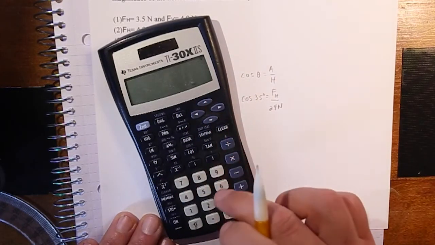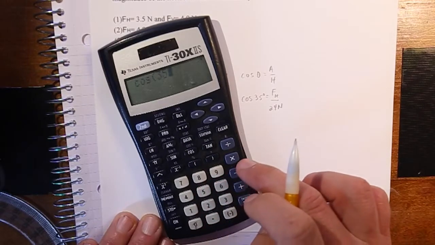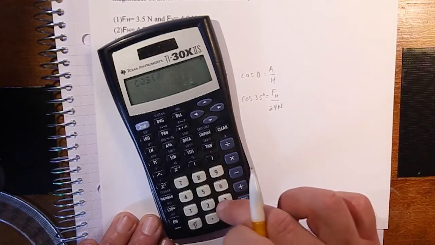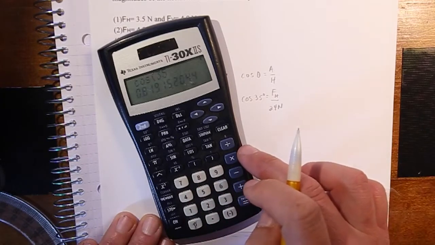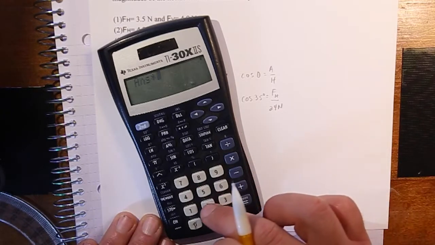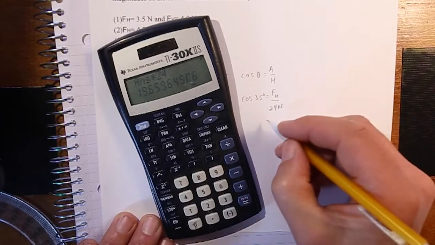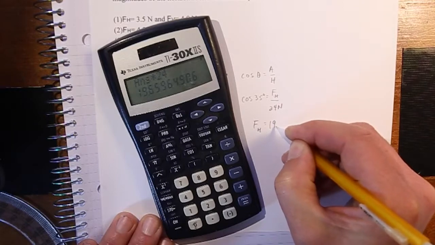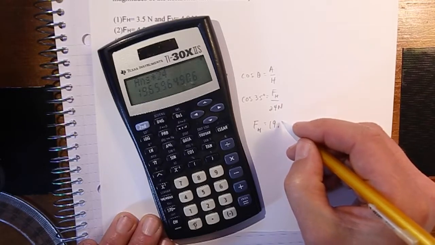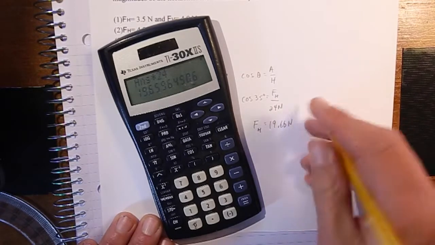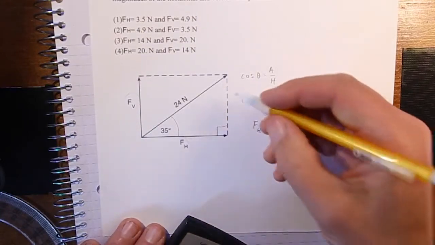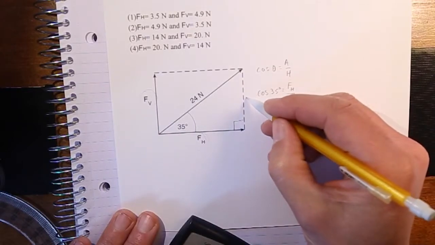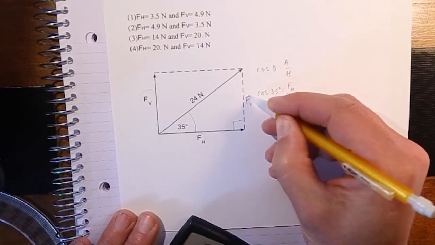So we have cos 35 times 24, and that's going to be 19.66 newtons.